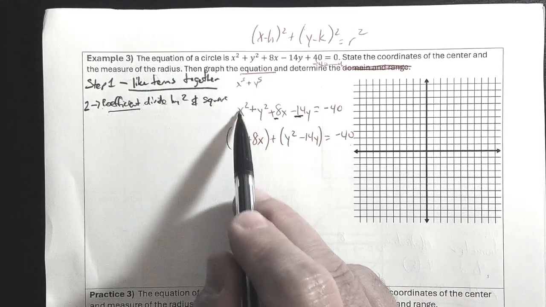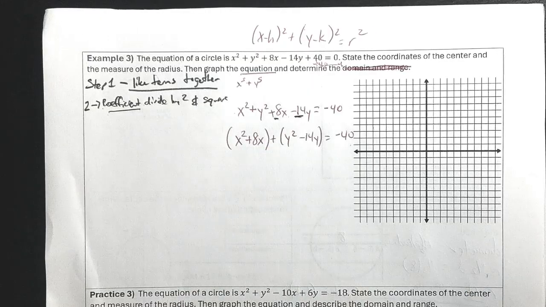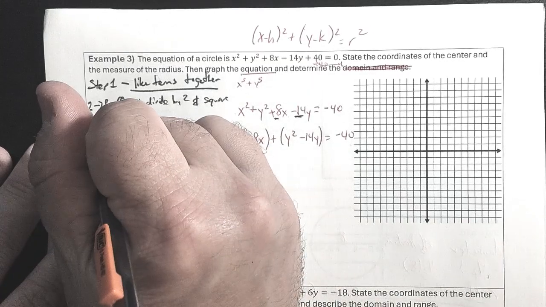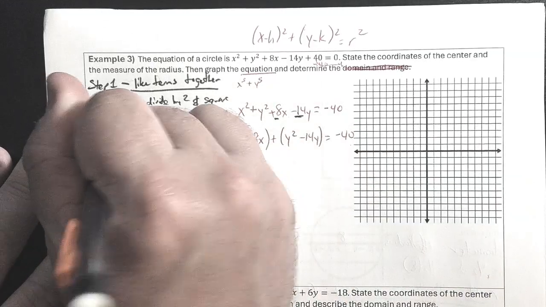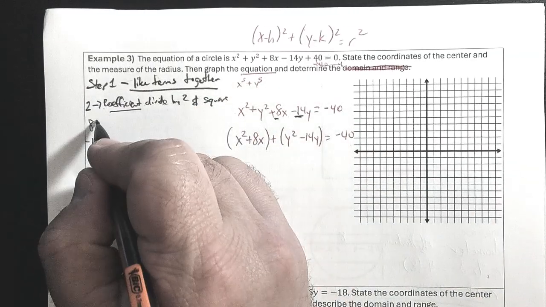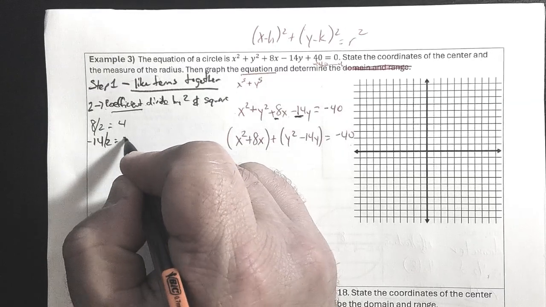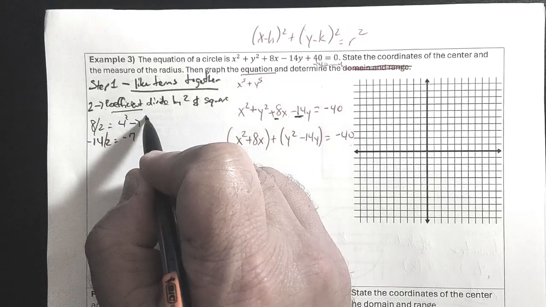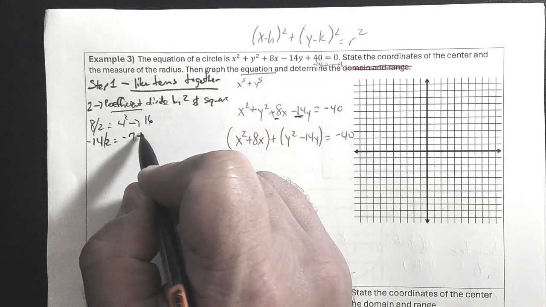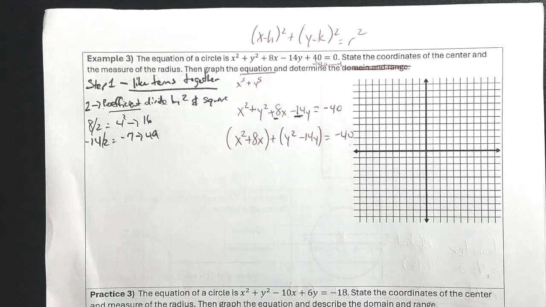So it's not this, but it's 8 and negative 14. Divide them by 2. You have 4, and divided by 2, you have negative 7. Then square it. Square 4, you get 16. If we square negative 7, you get 49. I know it was negative there. You'll use that in a minute.